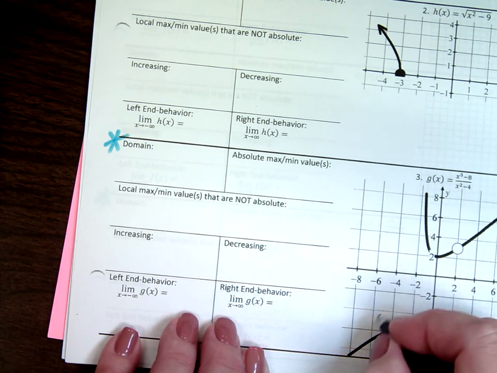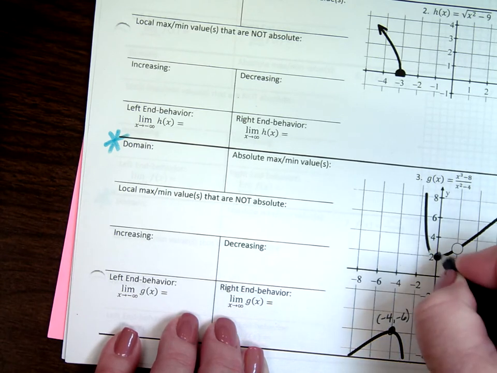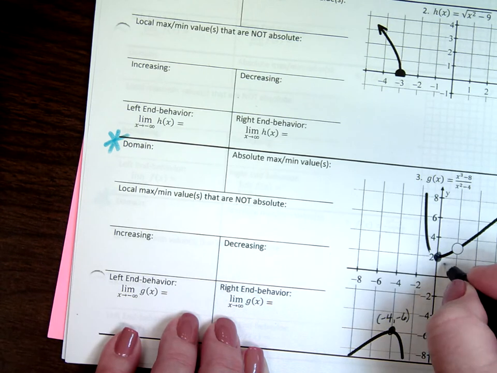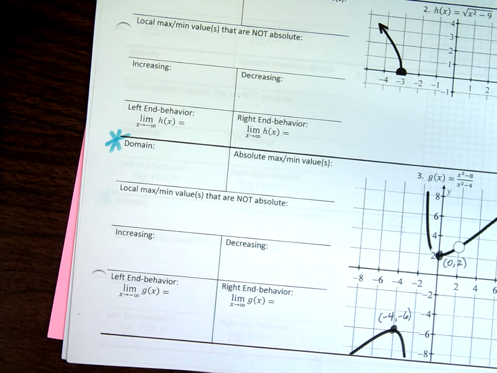That's going to be at -4, -6. And another point that's going to be important to me is this low point right up here. That's going to be at 0, 2. So I'm going to identify my points first just to help me out a little bit. Then I'm going to find the domain for this.